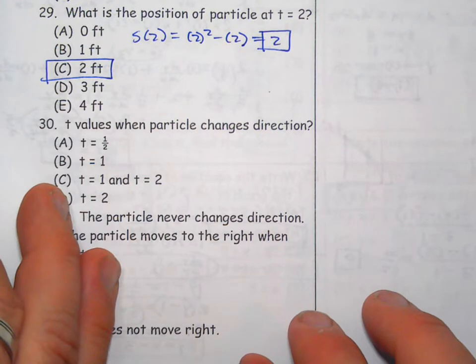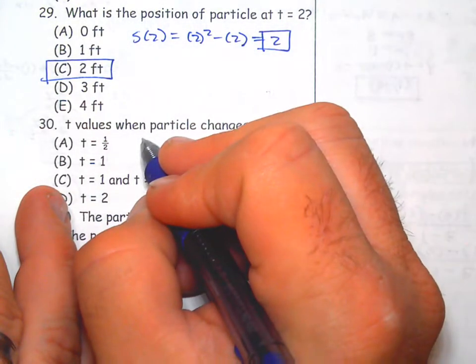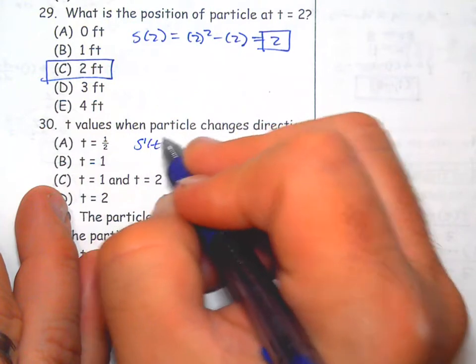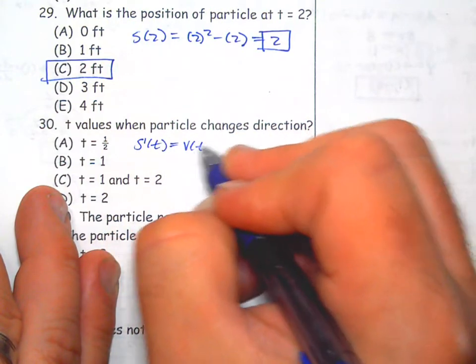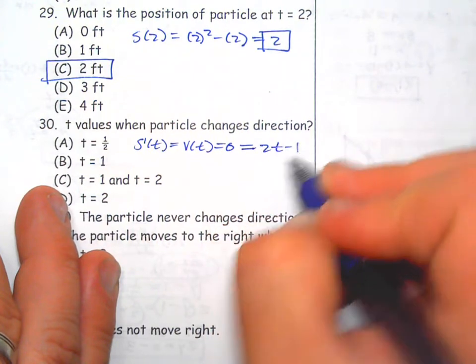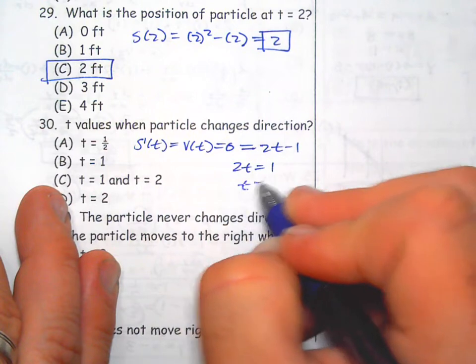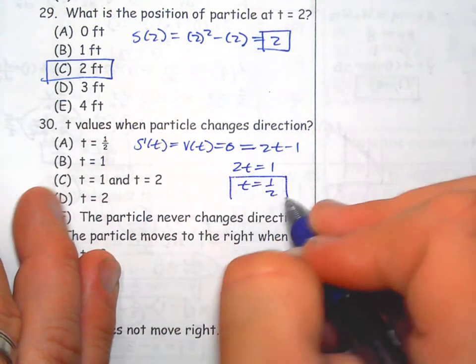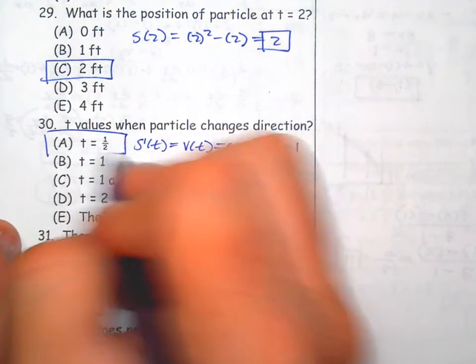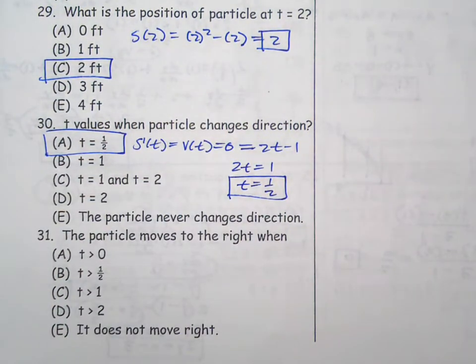The t value when the particle changes direction. Well, that's going to happen when the derivative equals 0, which is when the velocity equals 0. So we take the velocity equation, which is 2t minus 1, and solve for t. And I think that should be the only place. 1/2. And it changes direction for sure because it doesn't bounce off the graph.